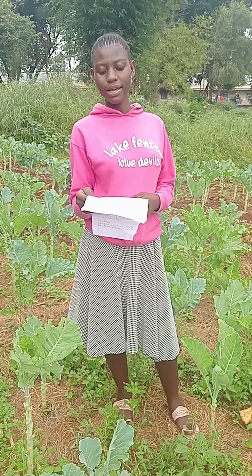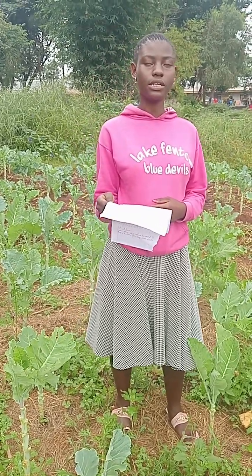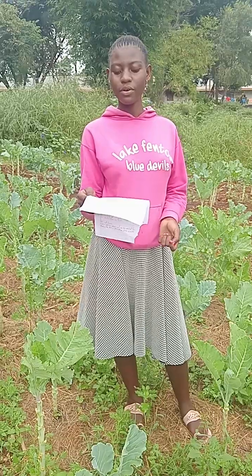Kale seed germinates best in soil temperatures between 7 to 29 degrees Celsius. You keep the soil moist but not waterlogged.